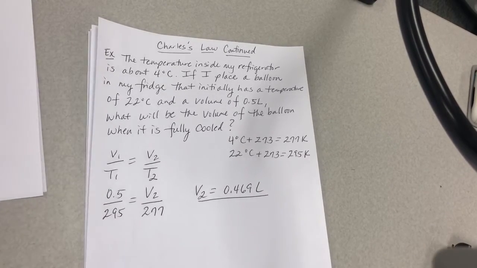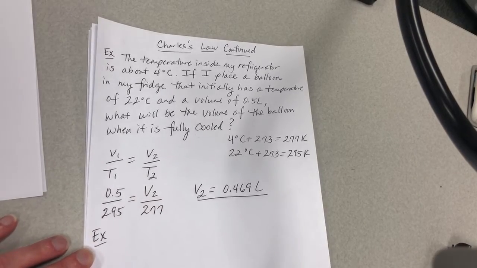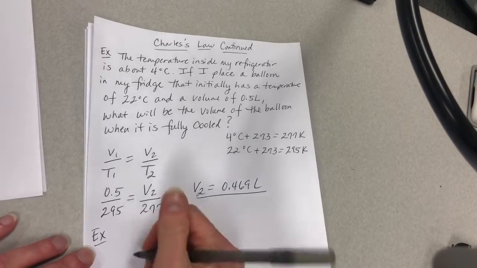Okay, next example. It says a man heats a balloon in an oven.